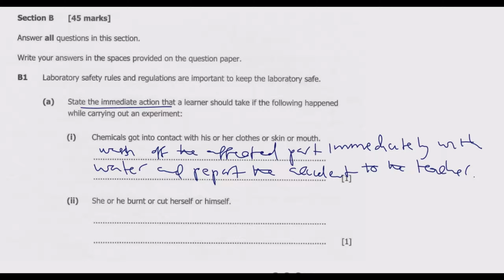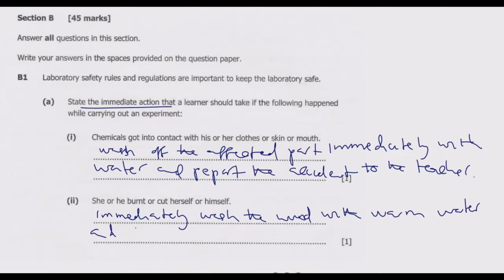So immediately wash the wound with warm water and soap.